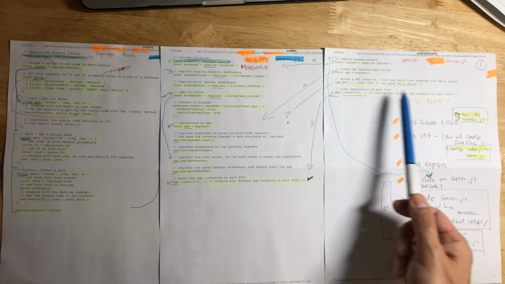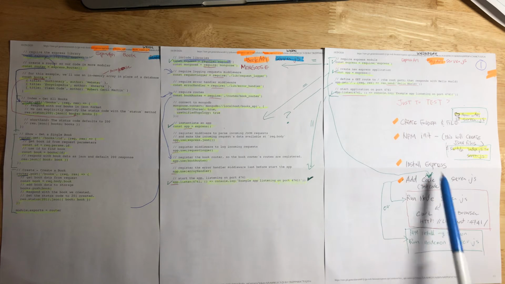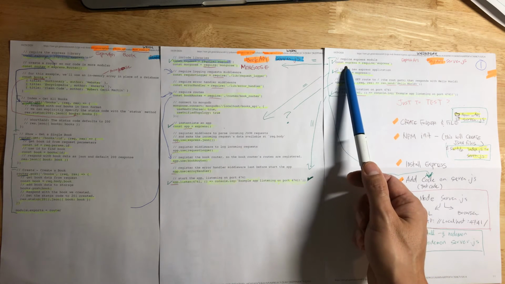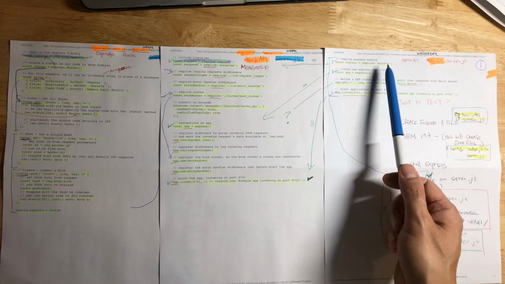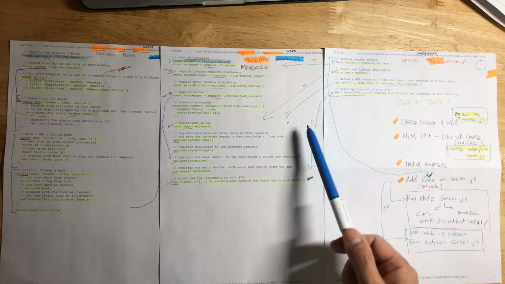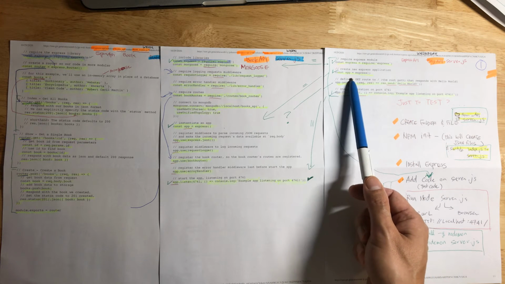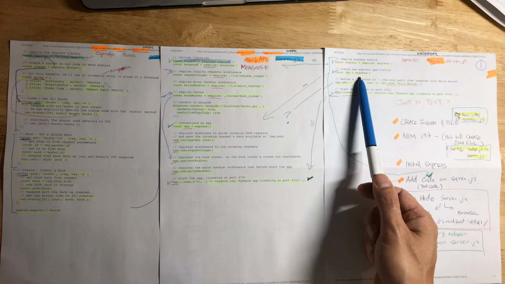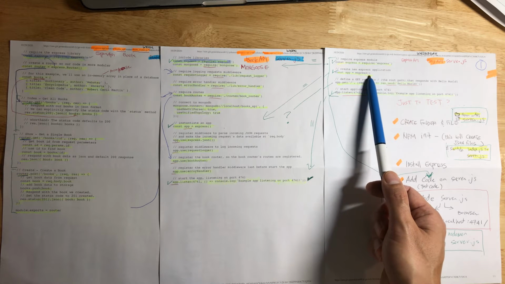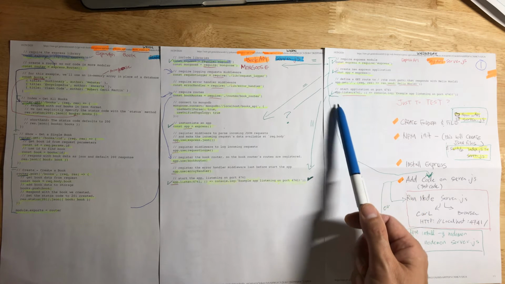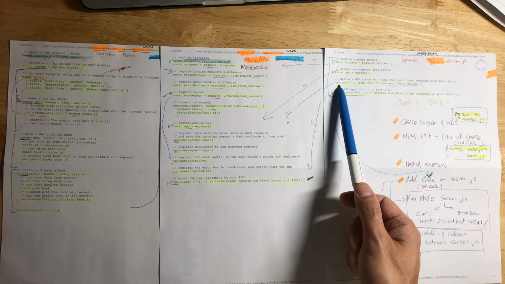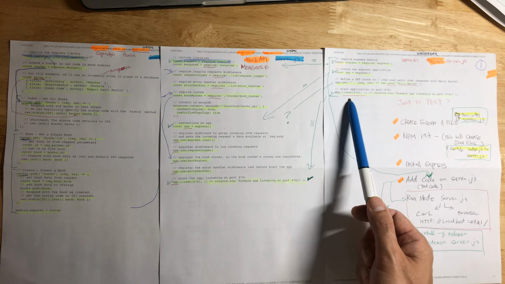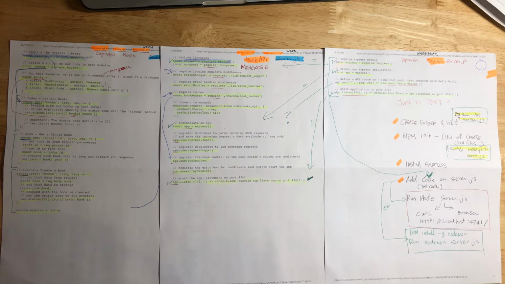Mainly in server.js, it has express required, because we installed Express, and app is express invoked with parentheses. Then we get app.get, and app.listen is probably the starting point.